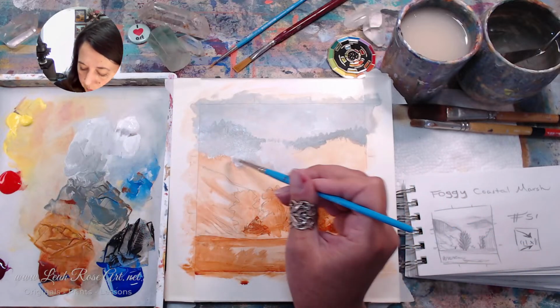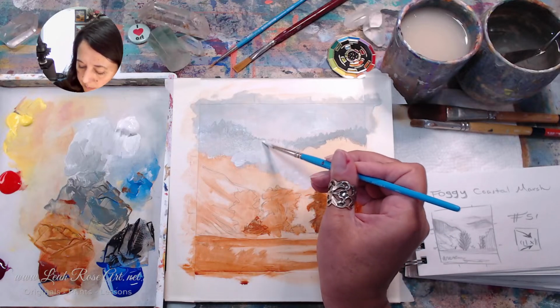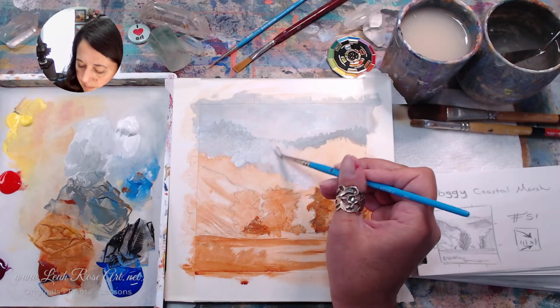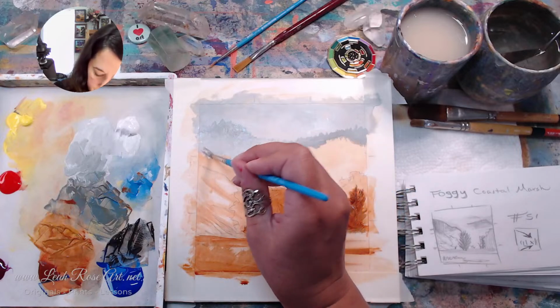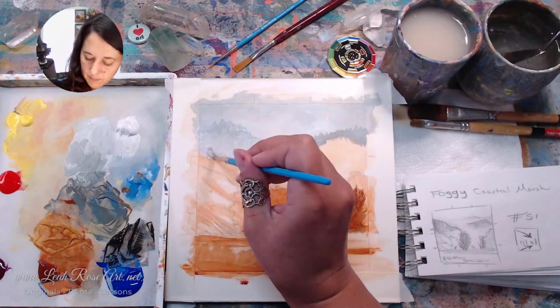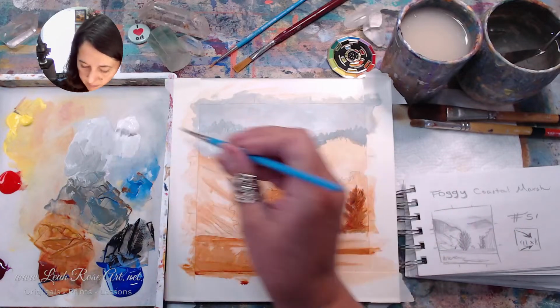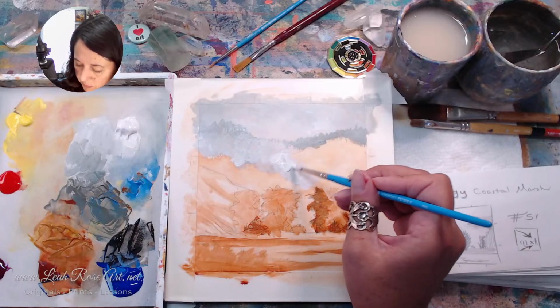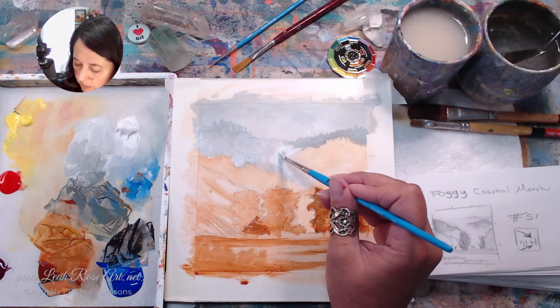Using more of that circular scumbling down here. Picking up just white for the middle and just mixing it in with the gray that's still on my brush.